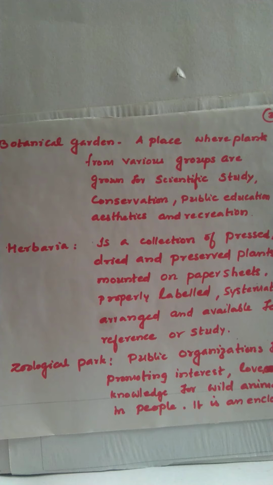and recreation. So if we are discussing the role of a botanical garden, in this point itself we will get all the answers. So it is having aesthetic and recreation value. It will provide material for botanical research. It is useful for self-education. It has an important role in the conservation of endangered plant species and genetic diversity. Then it provides facility for taxonomic research at a single place.